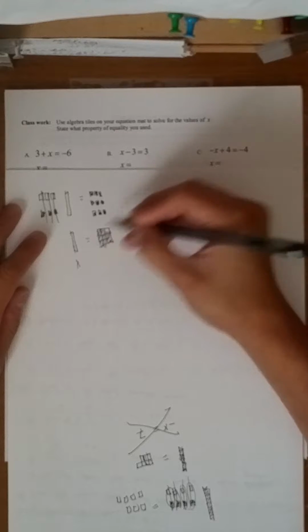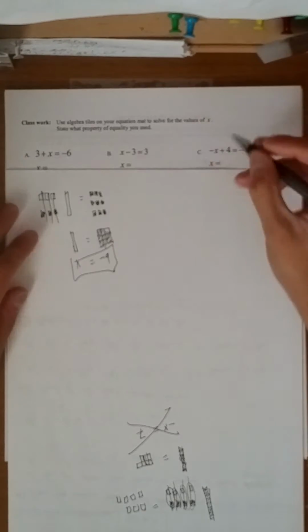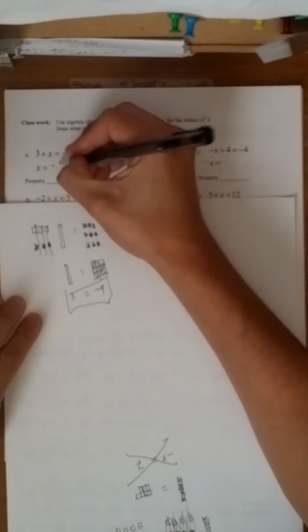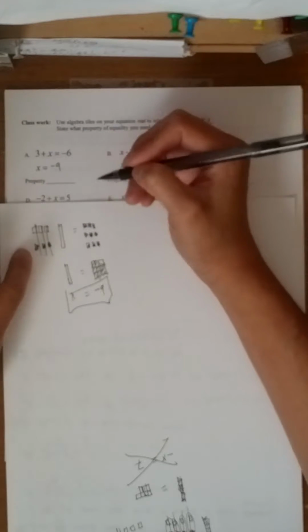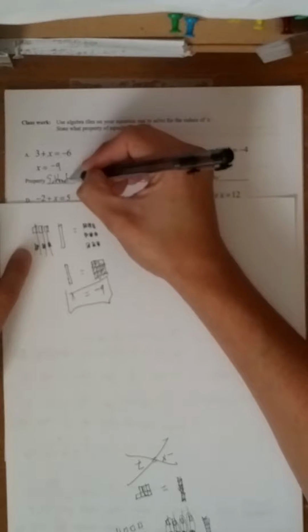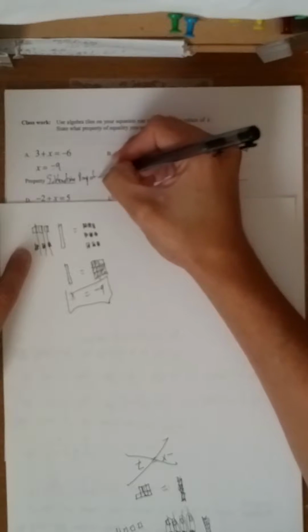And they're all shaded. So that's going to be x is -9. Okay, and what did I do? So here's my sketch with my tiles. So x was -9. And then what property did I use? So I subtracted, so this is the subtraction property of equality. You can just put equality for an equal sign there.